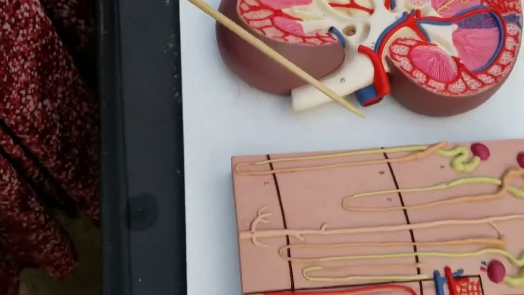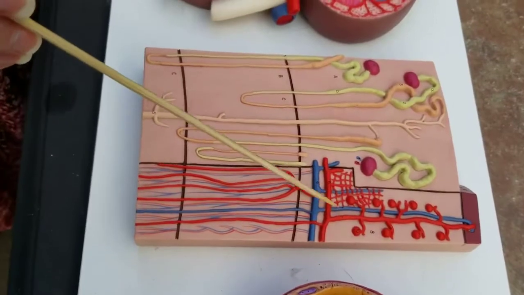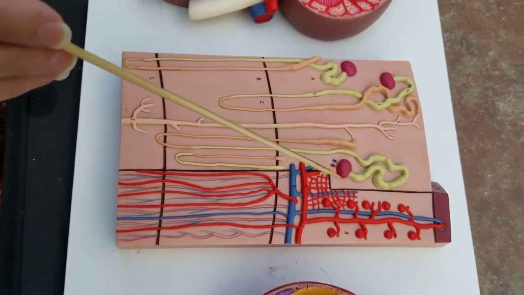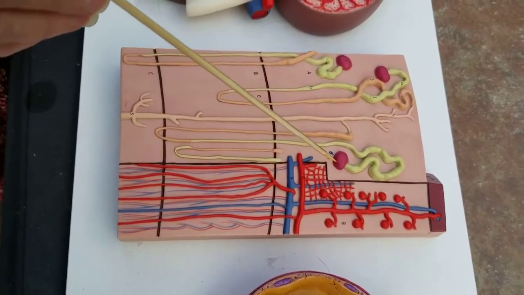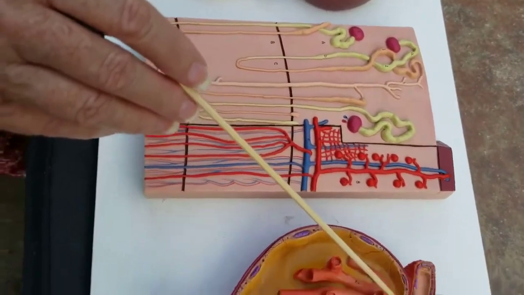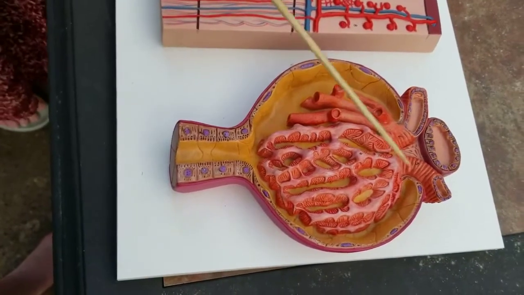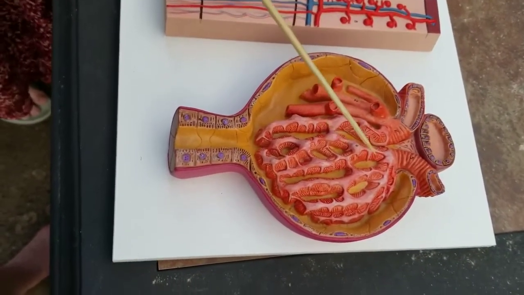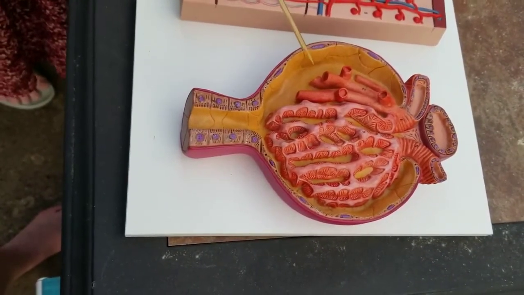If we move over here with the functional unit, or that nephron, what is going to happen, you have what is known as the glomerulus, or the Bowman's capsule, and this is where, from the cortical radiate arteries, you have your afferent arterioles. They are going to come in and wrap around. This is a very dense capillary bed within this Bowman's capsule, or the glomerular capsule. This is where the filtration starts.